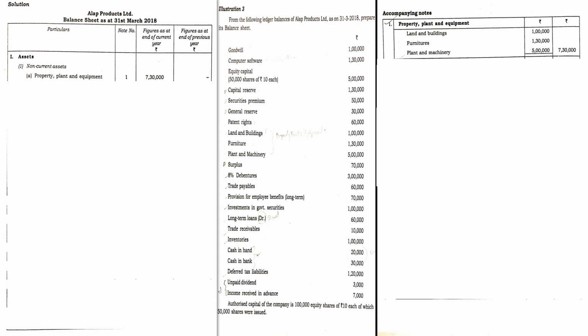So next one, after that, goodwill. It is directly given in the question, 1 lakh. After goodwill, there is another item, other intangible assets. Go through the question to see whether there is only one other intangible asset or more than one. If more than one item comes under a particular head, it is better to write accompanying notes. So the second accompanying note, we can say, is other intangible assets.